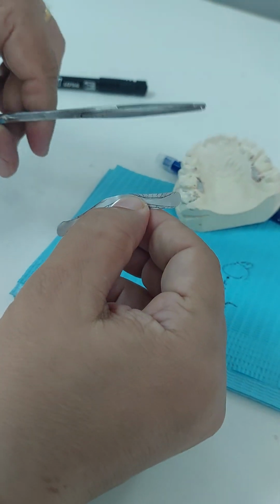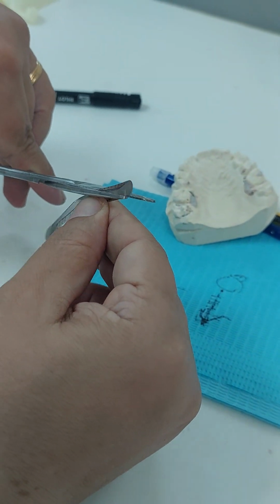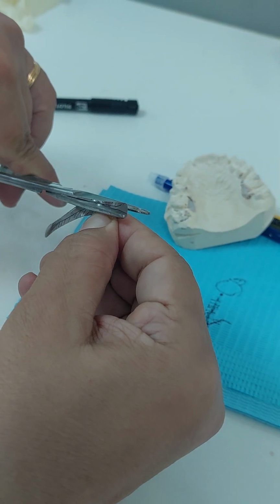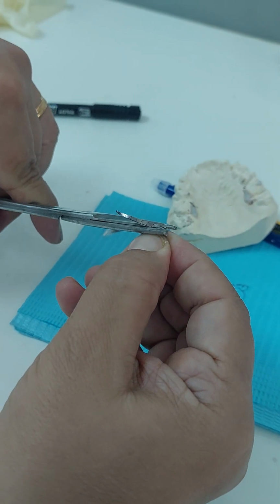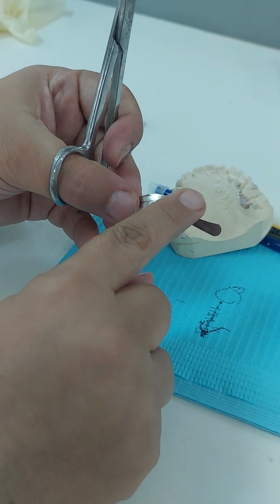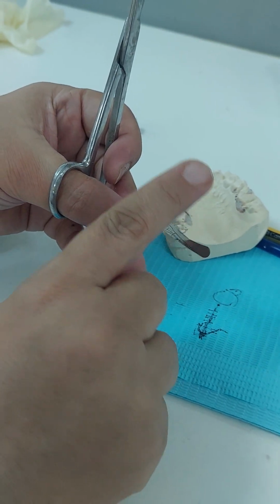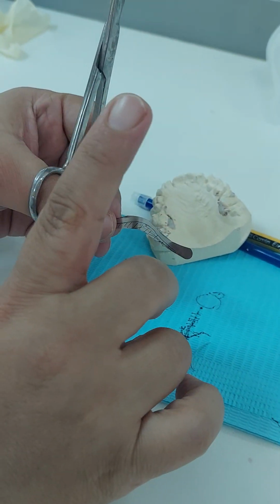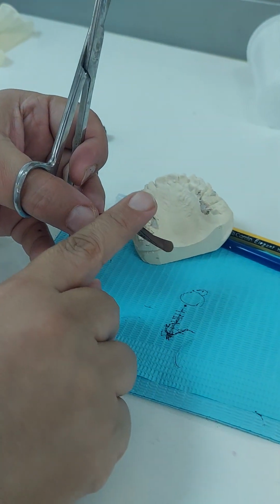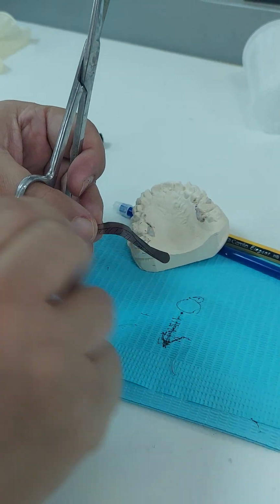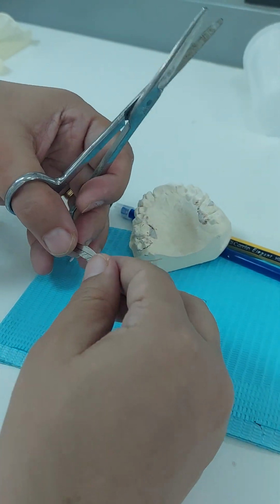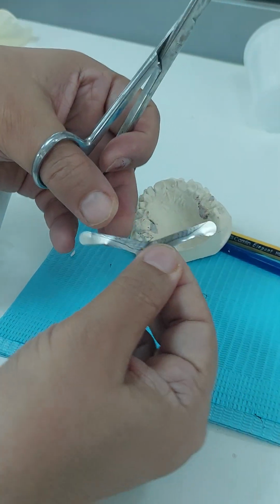The margin. But the problem with scissors is that they leave sometimes sharp margins. So make sure you run a diamond bur, just to round these out. These are sharp now, okay? Make sure you don't cut them and leave them. These will be traumatizing the gingiva. So cut them and then just trim them with a diamond bur or something just to smooth the edges, okay?